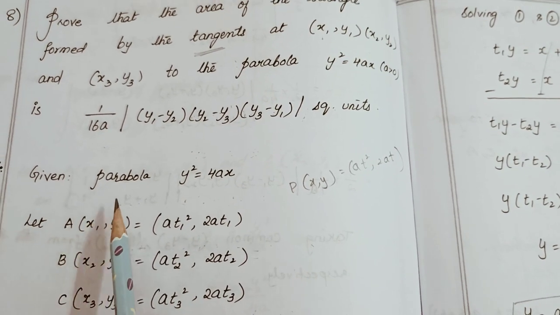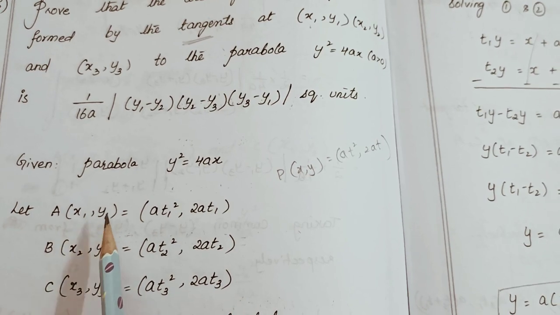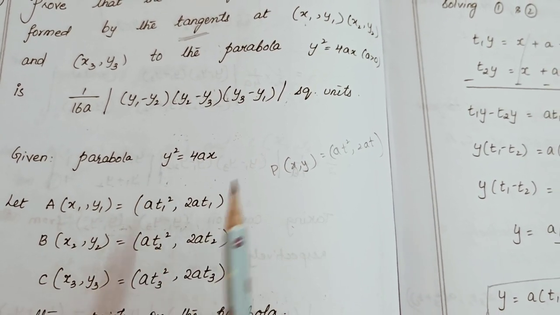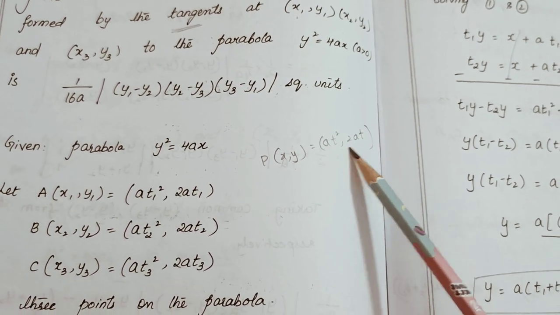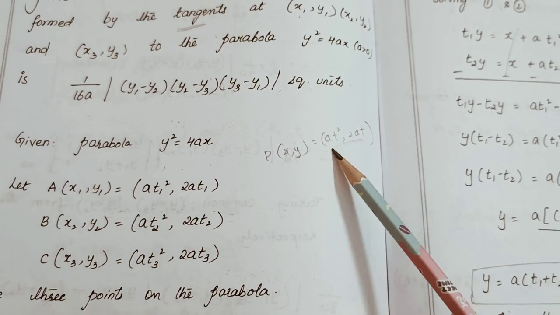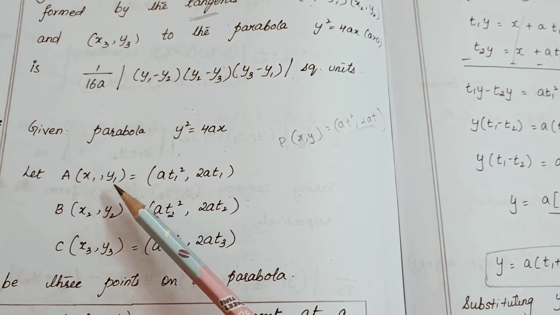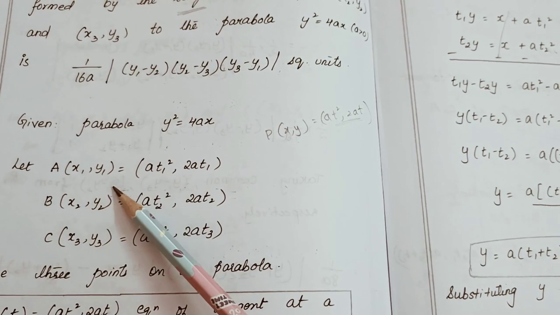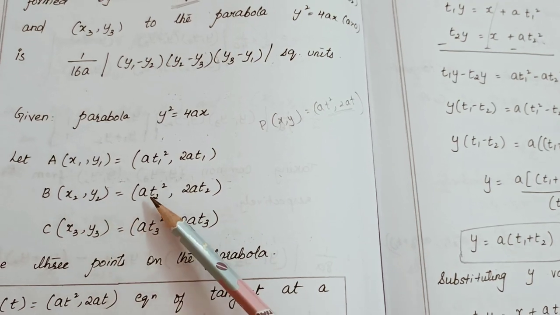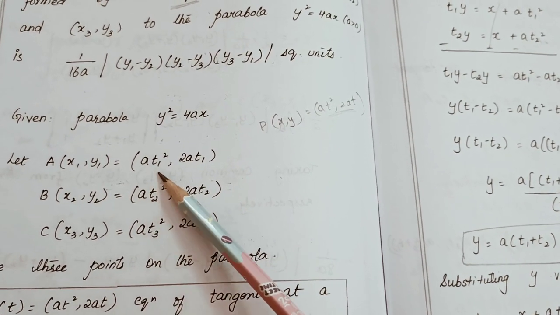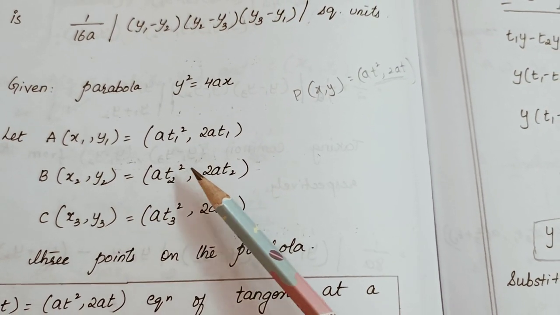So the given parabola is y² = 4x, and the points are A (x1, y1). Here we are using parametric forms. So P(t) is (at², 2at) always. This is the parametric form of a point. So here (x1, y1) is there, so for it we are writing t1, and for the second we are writing t2. That is (at1², 2at1) and here (at2², 2at2).